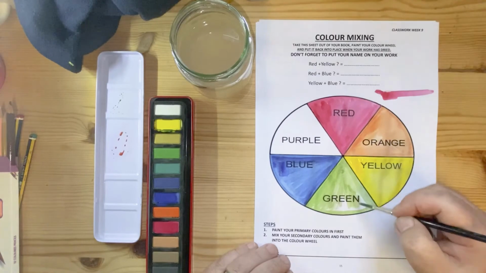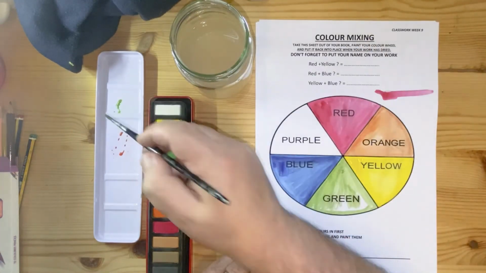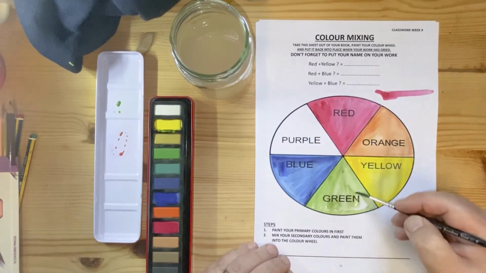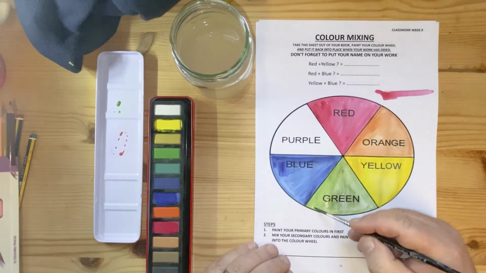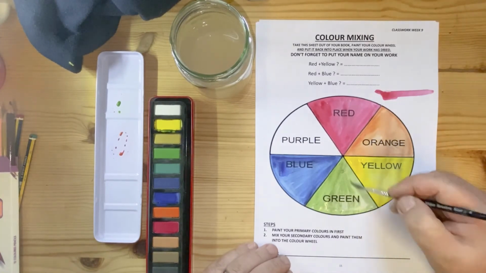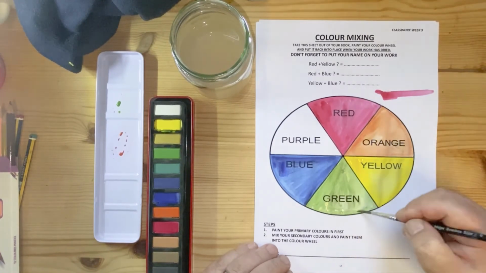And finish that off. Okay, that's our green done.